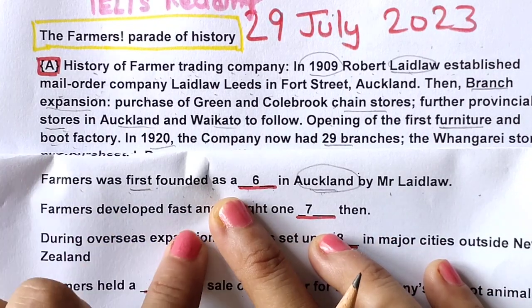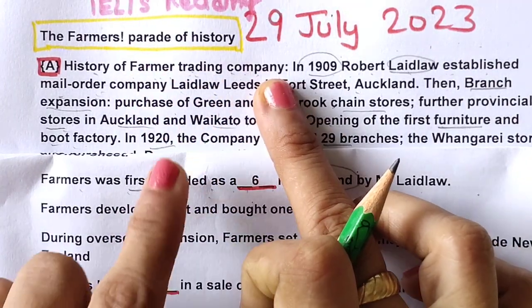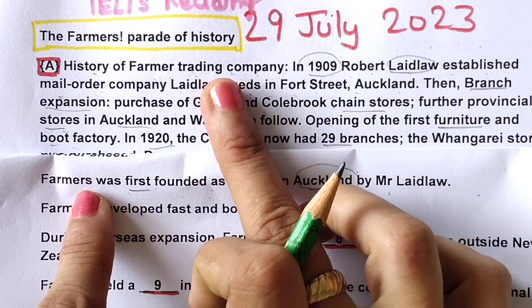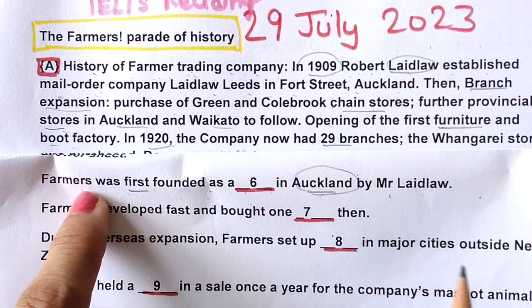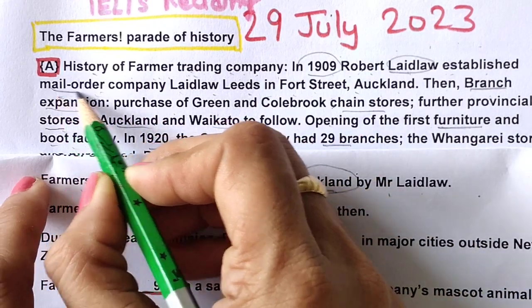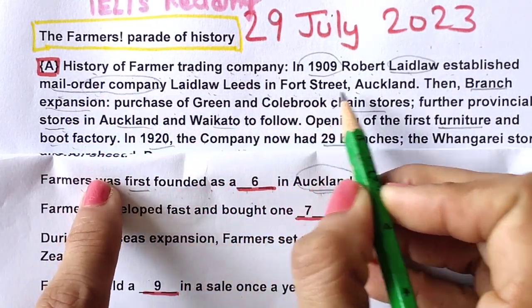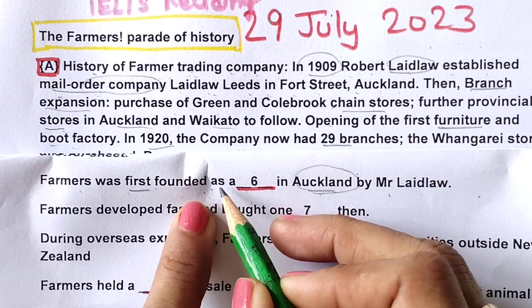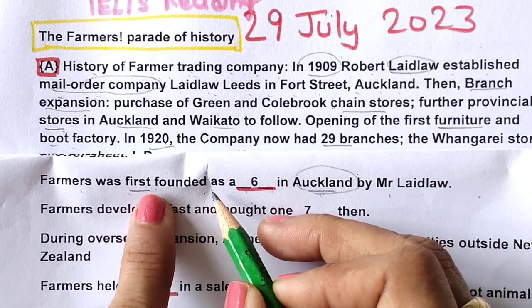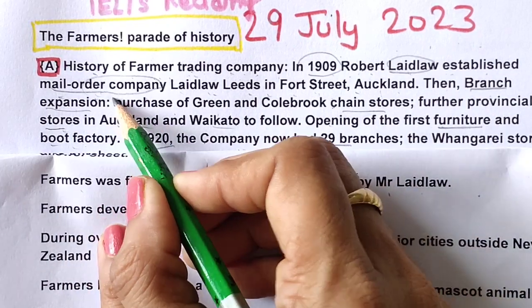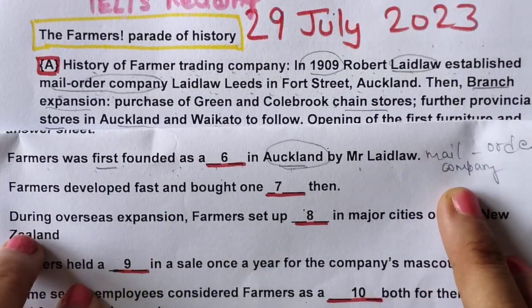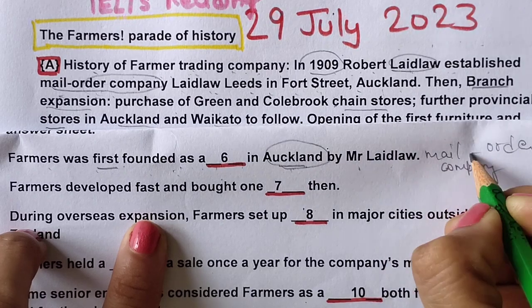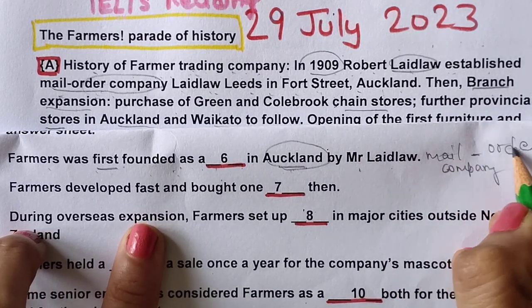You can see this. Try to find out what they are saying. Founded as a farmer trading company. No, trading company will not be the answer, because I know some will say trading company. No, established mail order company. So here mail order company will come. Laidlaw seats in Fort Street, Auckland. See, farmers was first founded as a mail order company. So I will write this. This is two words, not three words, because this is there. It means this is one word.